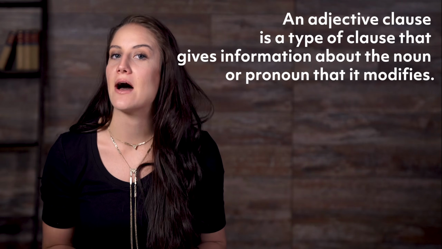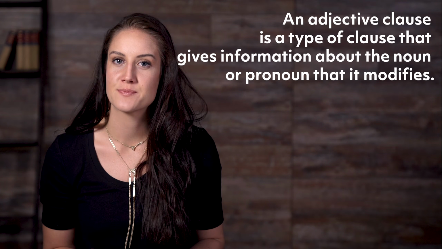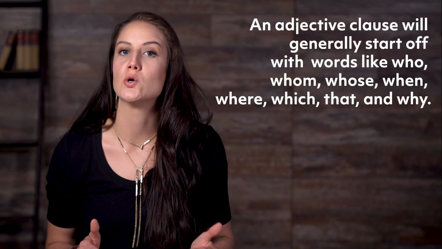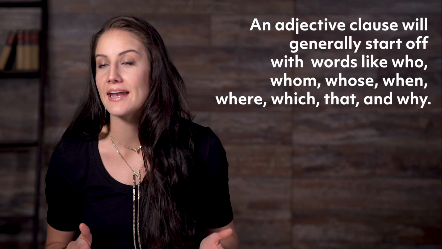An adjective clause is a type of clause that gives information about the noun or pronoun that it modifies. An adjective clause will generally start off with words like who, whom, whose, when, where, which, that, and why. An adjective clause is always a dependent clause, which means that by itself, it would not form a complete sentence. However, it is important to know that in order for it to be a clause, it must contain a subject and a predicate. This is very important, and this very thing is where we find our distinction between an adjective phrase and an adjective clause.